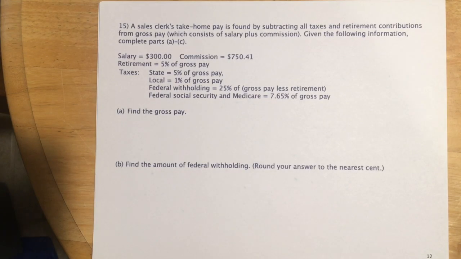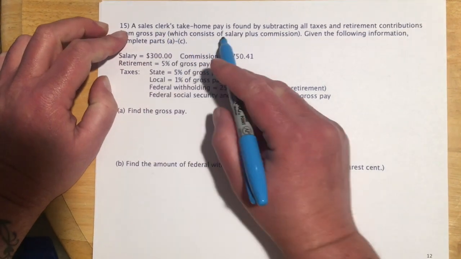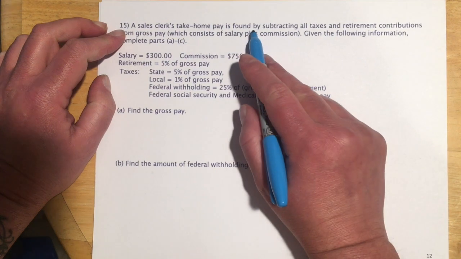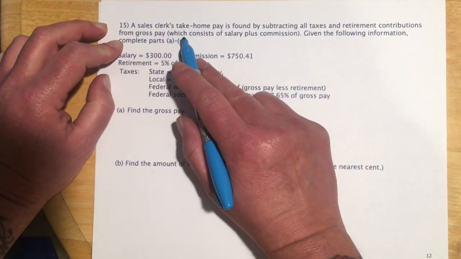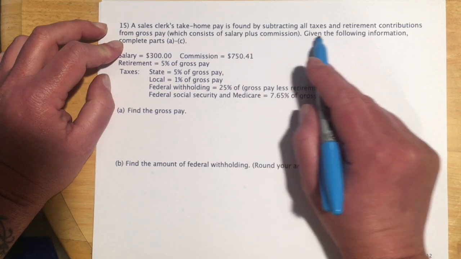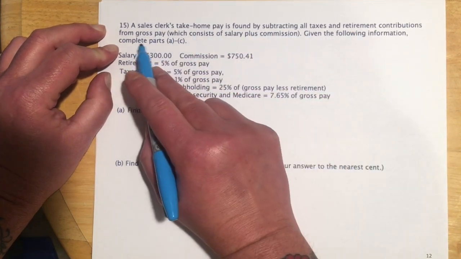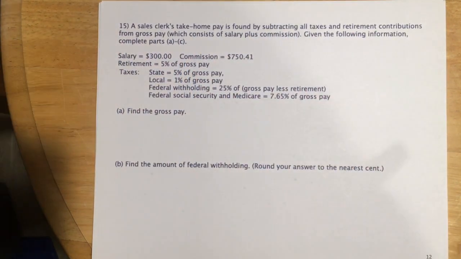Okay, so this problem doesn't have anything harder than addition, subtraction, and doing a couple of percents, and it's all about careful reading. So we have a sales clerk's take-home pay is found by subtracting all taxes, retirement contributions from gross pay, which consists of salary plus commission. Given the following information, complete A through C.